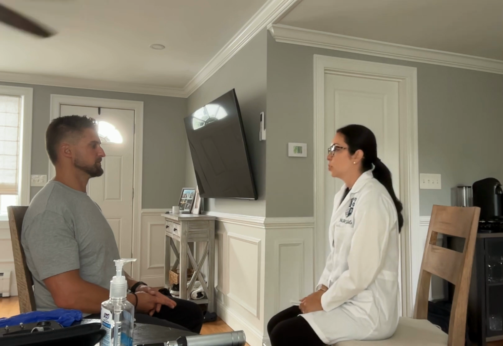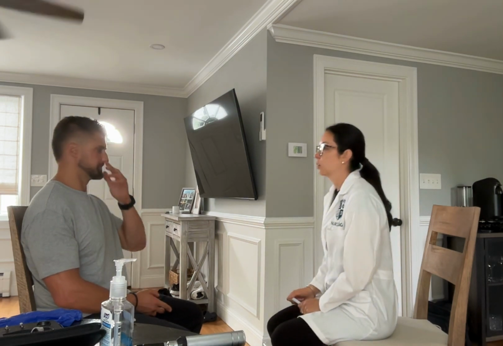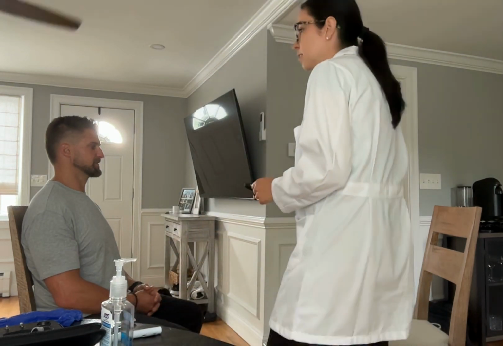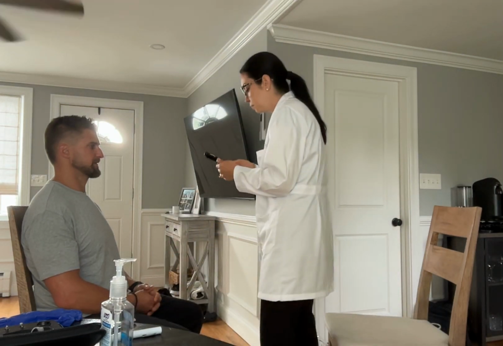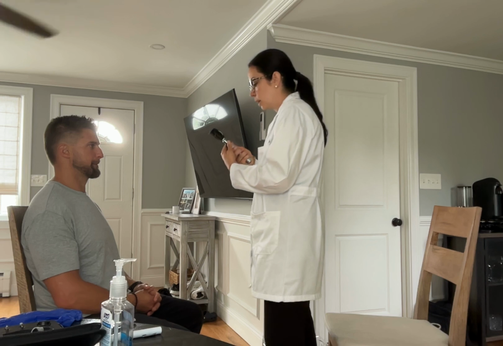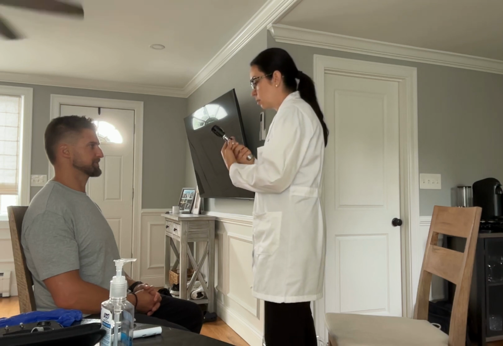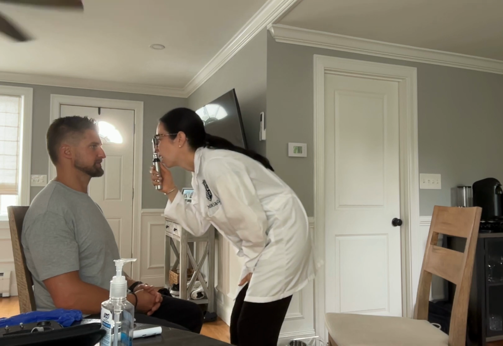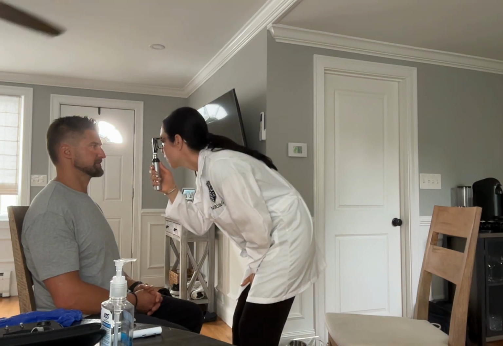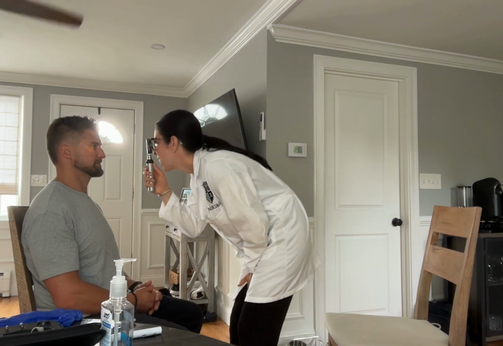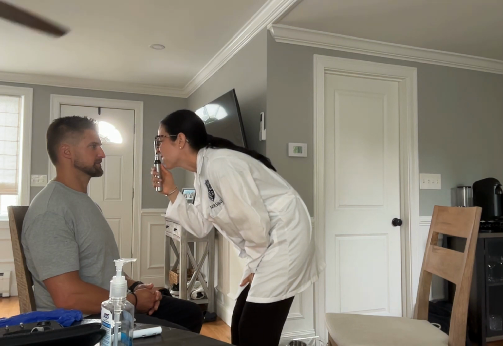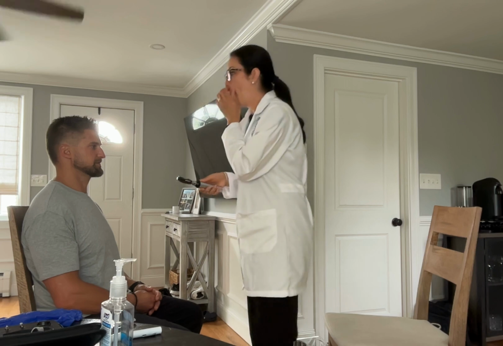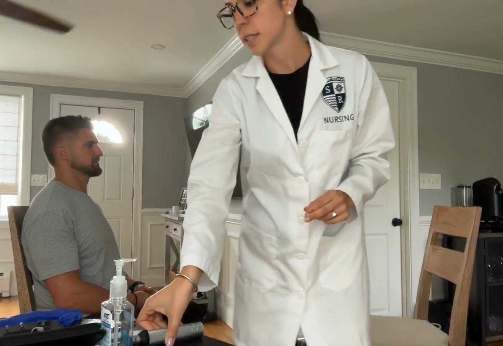Okay, next I'm going to do a fundoscopic exam that looks for the red reflex, the optic disc, the vessels, the macula, and the retina. I'm just going to turn my fundoscope on. You can just look straight ahead. Okay, nice red reflex. His vessels look great. Perfect. Okay, I'm going to close that. That's it for the eyes.